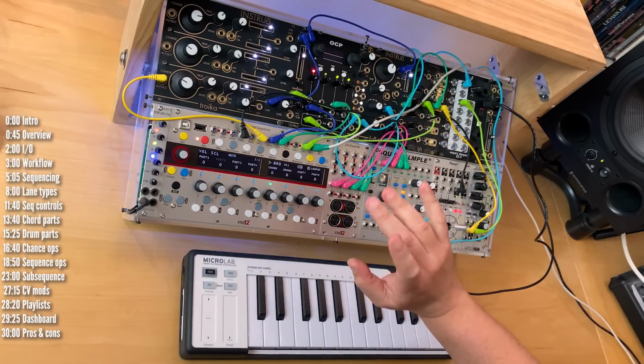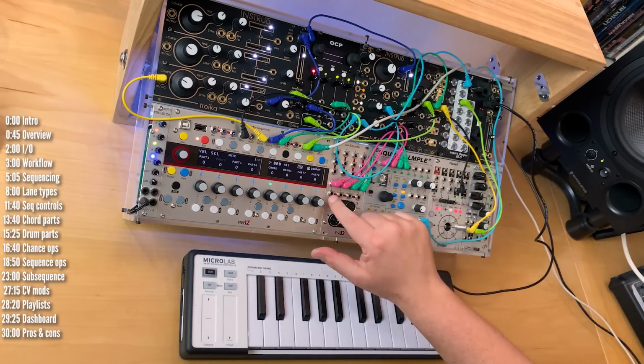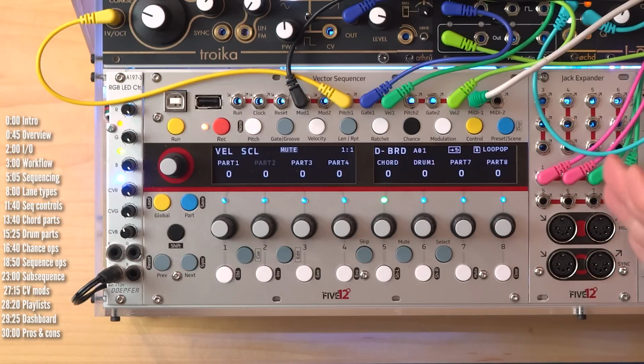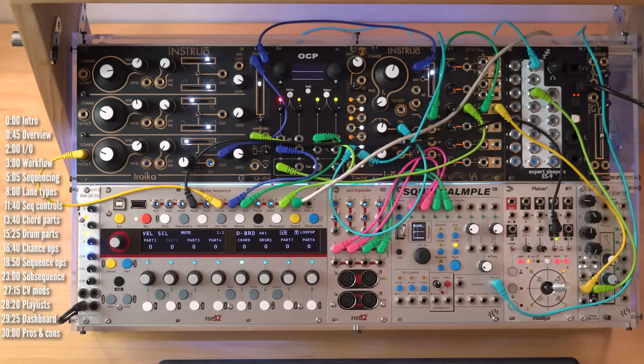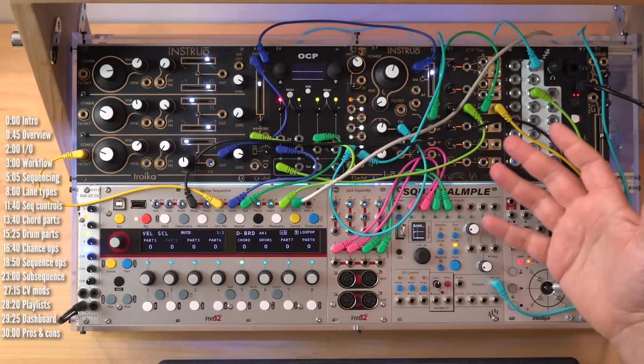There are many more features I won't cover here. Just one last cherry on top is that you can use these inputs to step through different sequences in different parts using external clocks. Okay, so that's Vector in a nutshell. Let's take a look at the pros and cons.